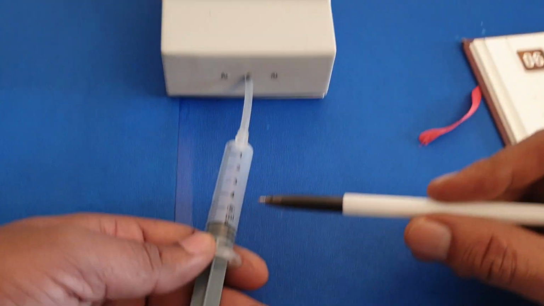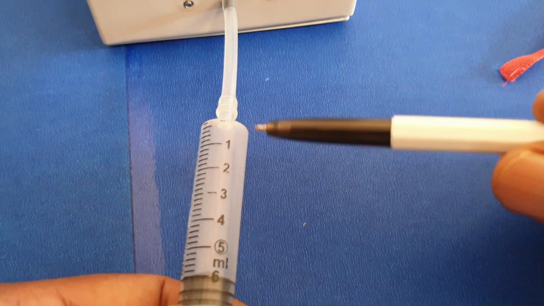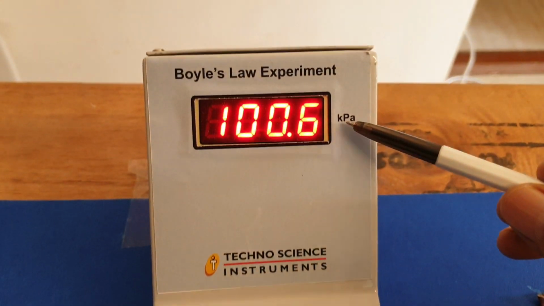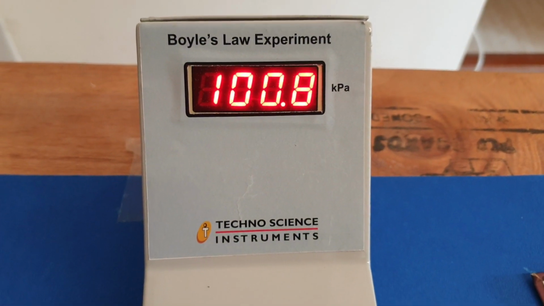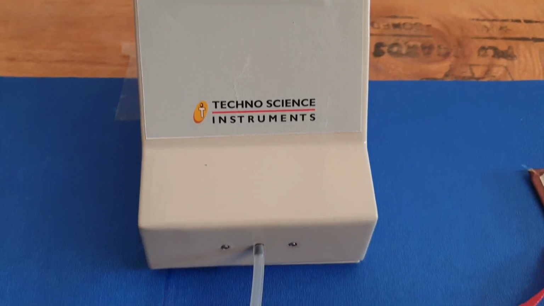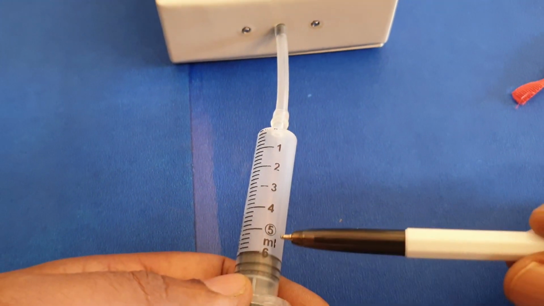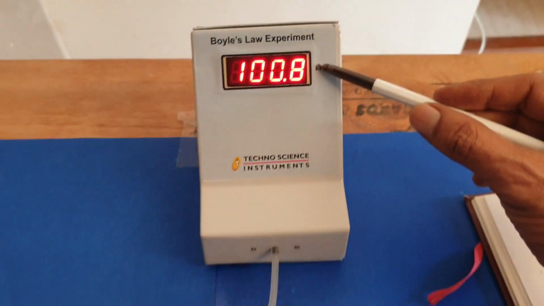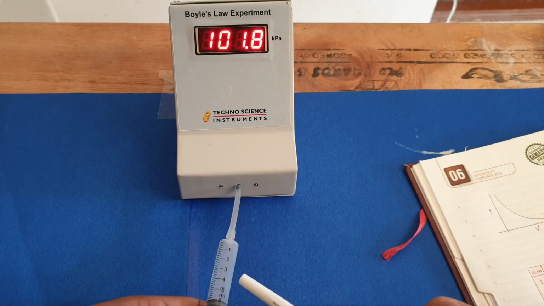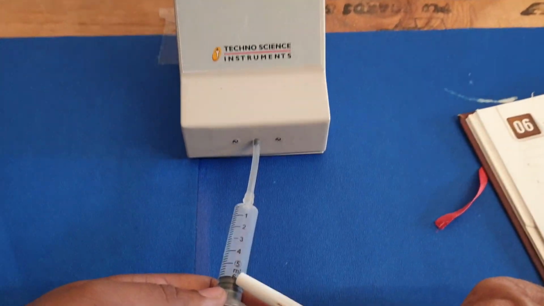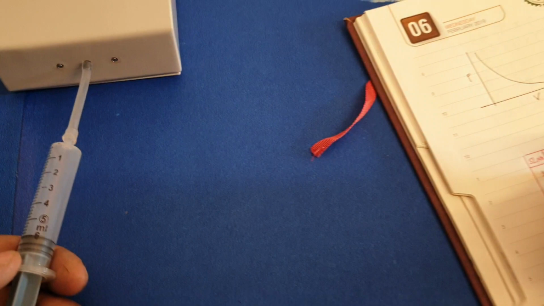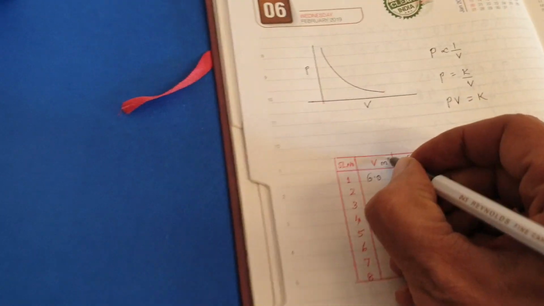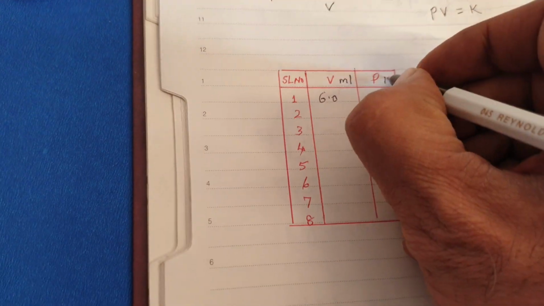As you can see, the piston is fully open, so I have the full 5 ml of air inside the syringe, and this is the digital pressure meter which is showing the atmospheric pressure in this particular place. Now I move the syringe in regular steps of volume and record the corresponding reading on the pressure. I begin with 6 ml and recording the volume. This is in ml. The pressure is in kilopascals.